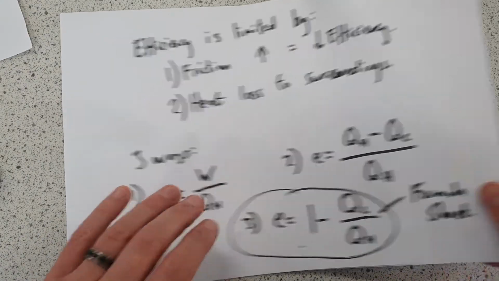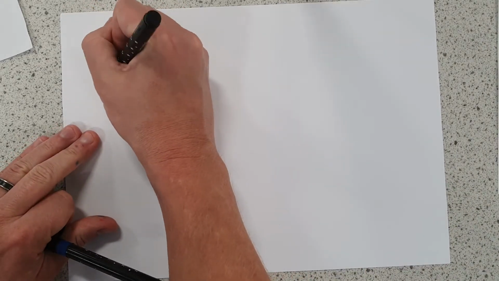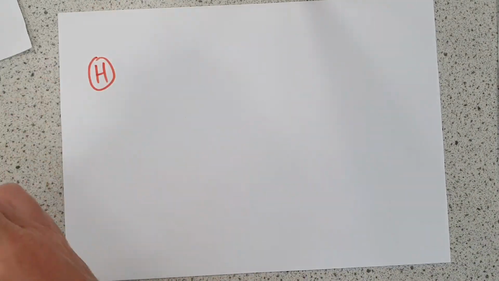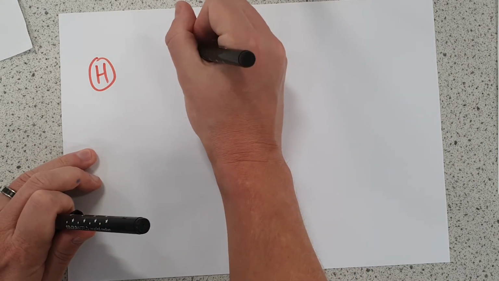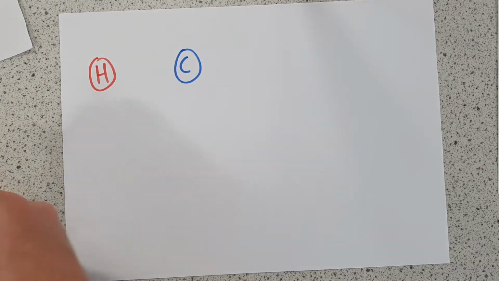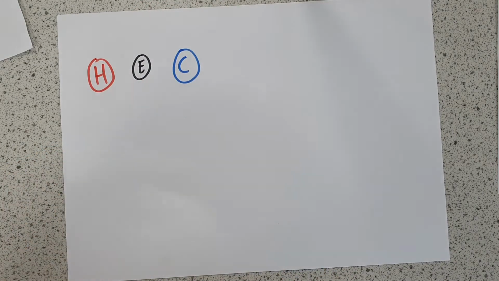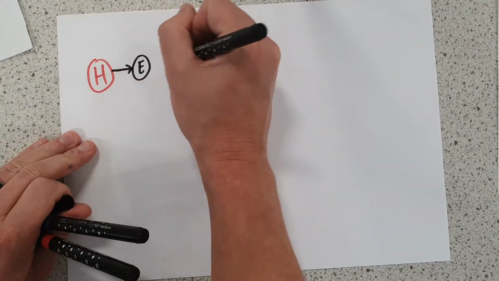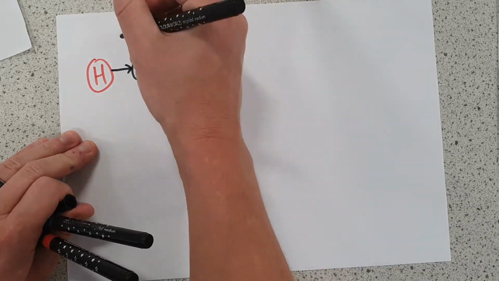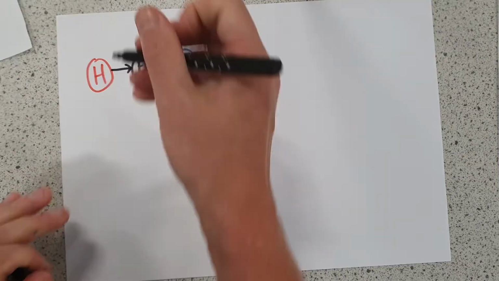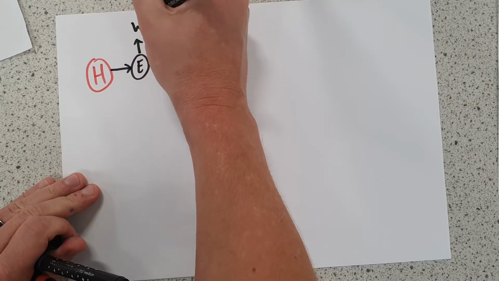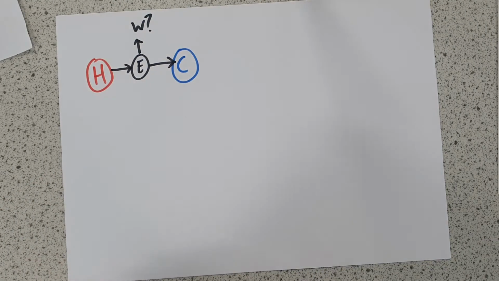Okay, and I'm going to demonstrate this now. If we take a hot source and a cold sink and we stick an engine in the middle, okay, and we're going to move heat in this direction, and we're going to try and work out how much work that engine is capable of doing, then we need to know a couple of things.